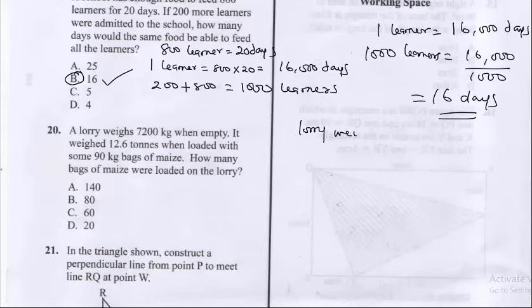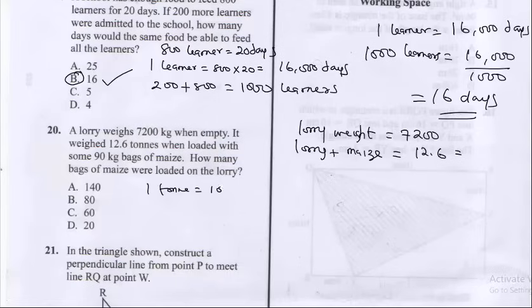You need to know the lorry weight is actually 7,200. So notice, this one says it now weighed 12.6 tons when loaded with some 90 kg bags of maize. So lorry plus maize now weighed 12.6 tons. And converting tons to kg, remember 1 ton will give you 1000 kg. So 12.6 tons will give you 12,600 kg.